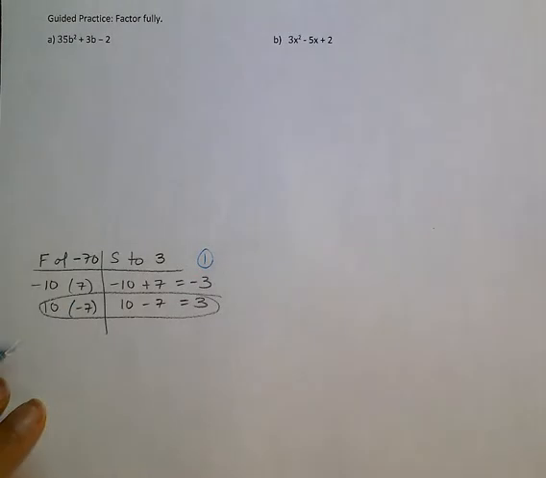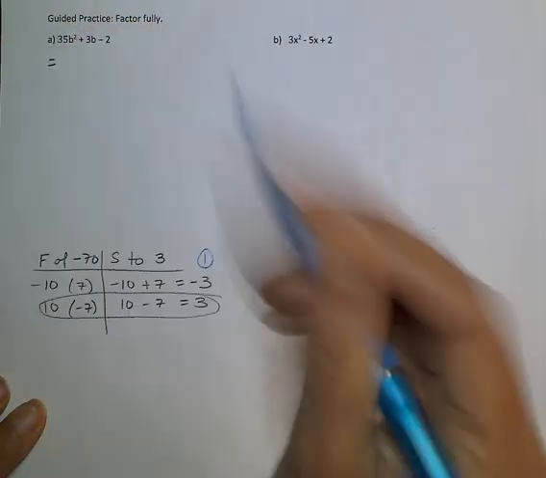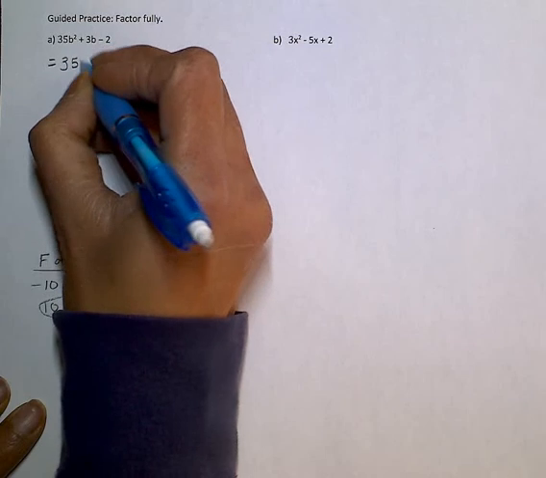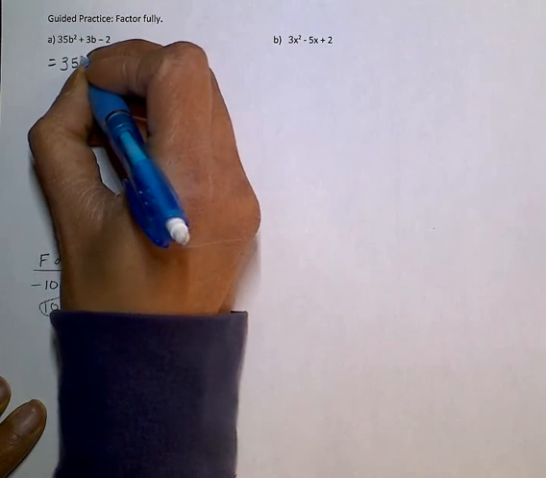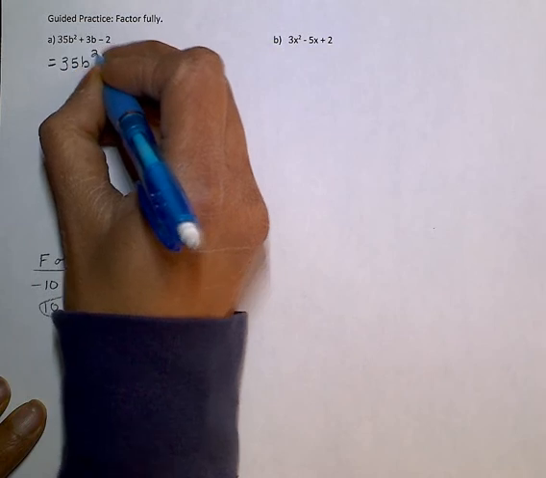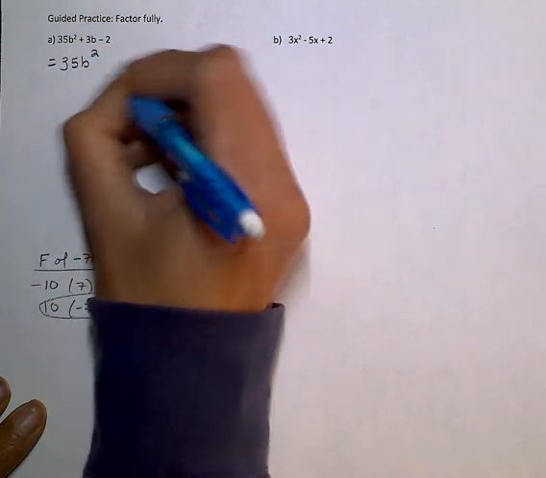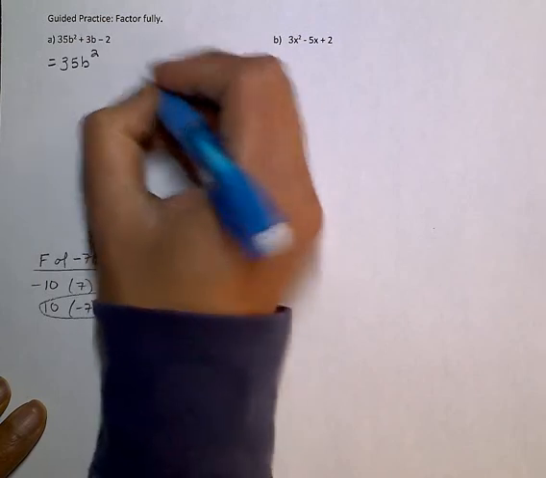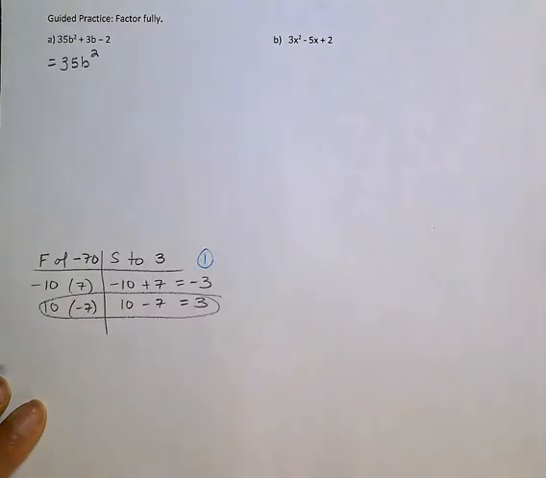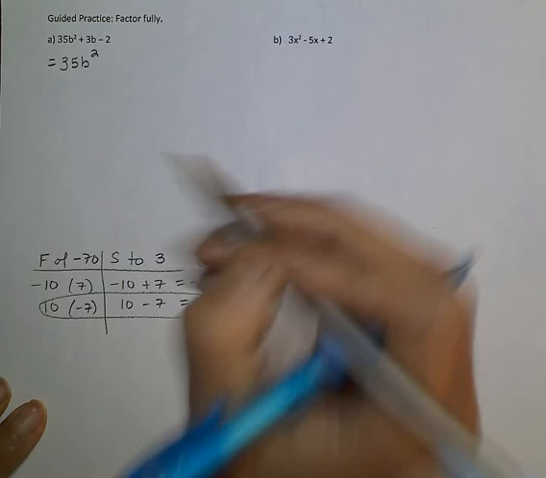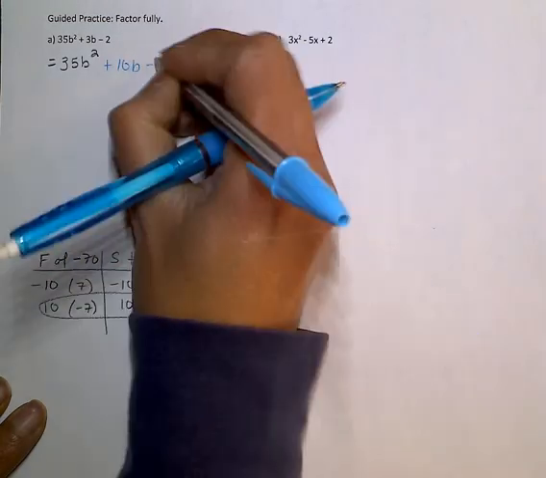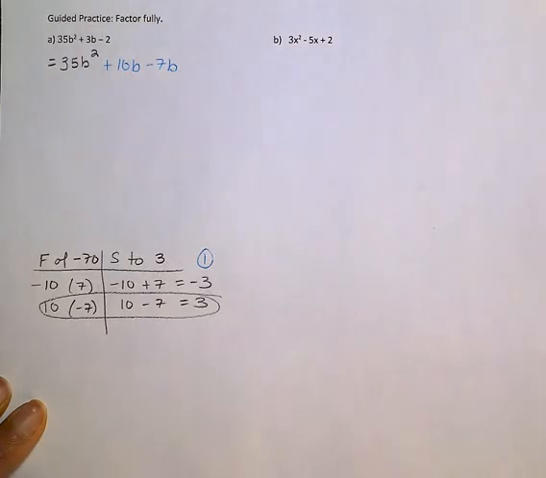So step 2. We're going to rewrite that b term. So I have 35b squared. Sorry, when I say the b term, I really mean what's normally in that bx position. So we have 35b squared plus 10b minus 7b minus 2.